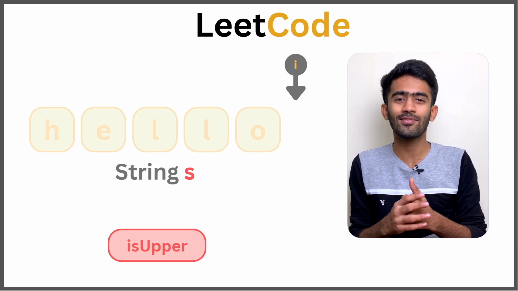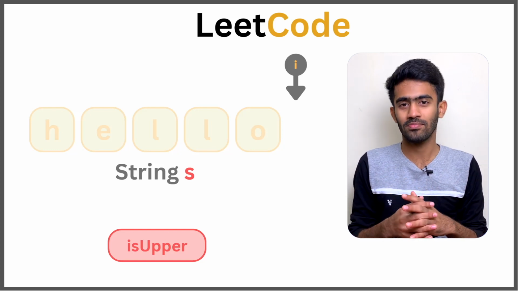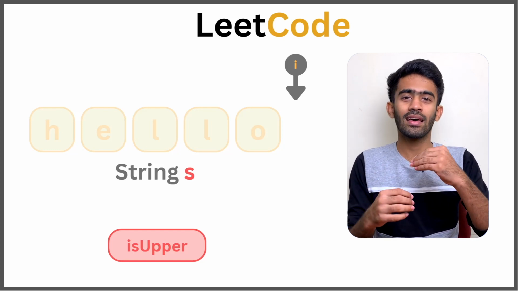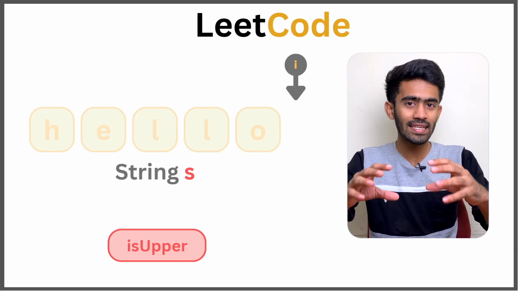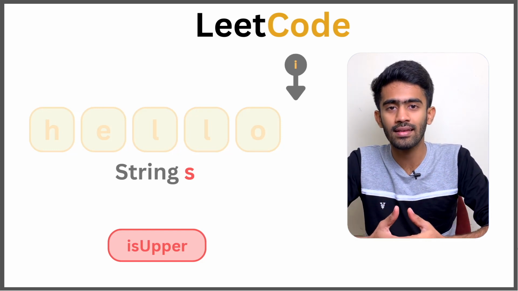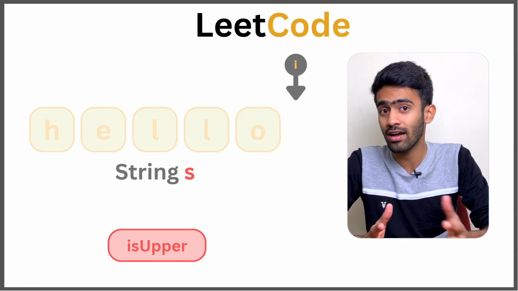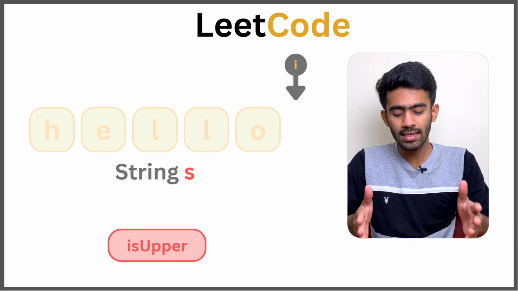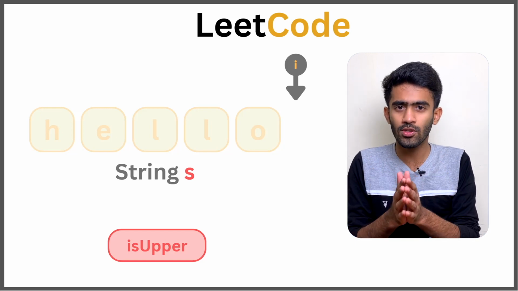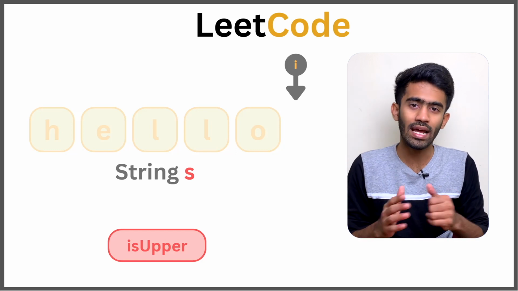We don't want these LeetCode questions to be very easy, so let's make it a bit tough by coding that isUpper function ourselves. So how does that work? Obviously, all these characters are encoded as ASCII values, as you might know. The ASCII values from A to Z range from 65 to 90.